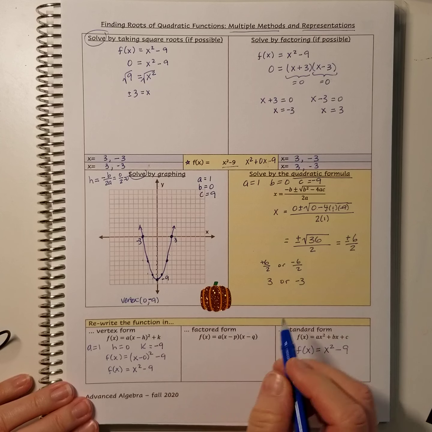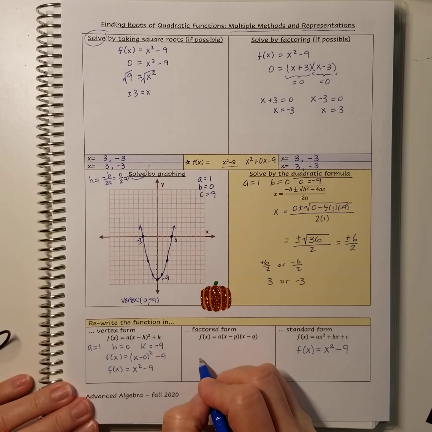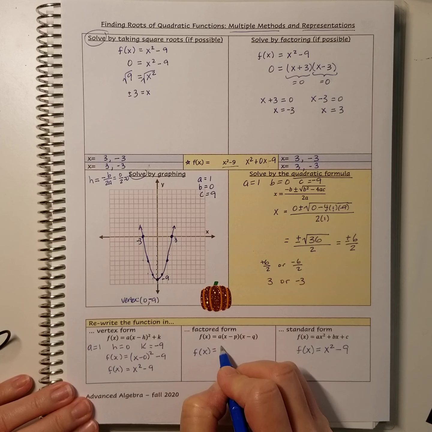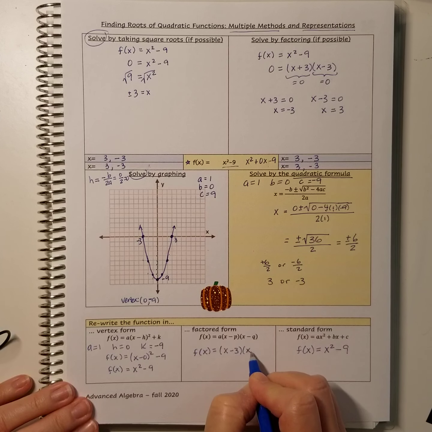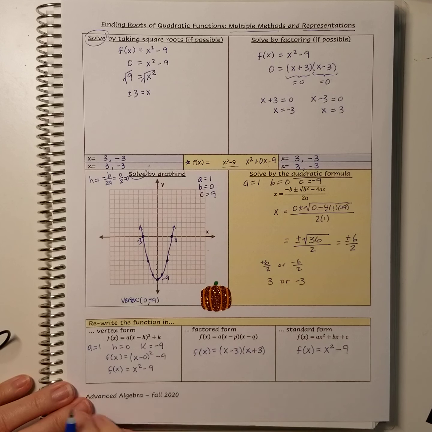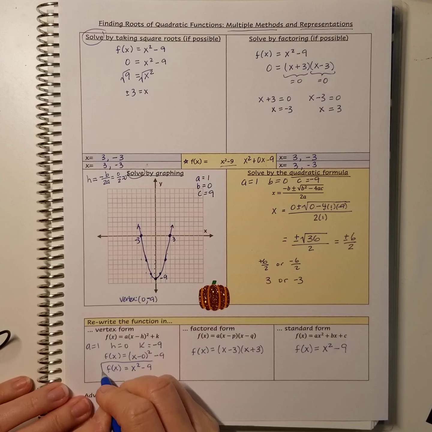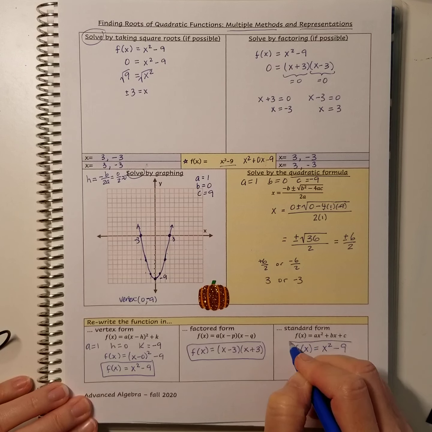And then factored form, well, we did that up here when we factored it. And so f of x equals a again is 1. We don't need to show that. x minus 3 and x minus -3, or x plus 3, for factored form. So these are 3 ways to write that function.